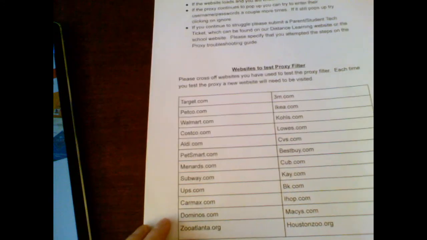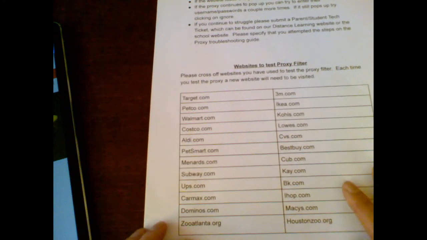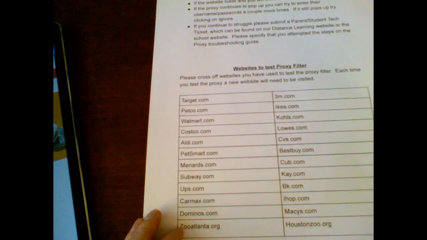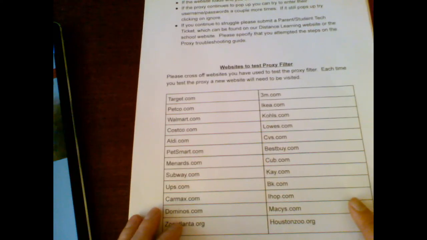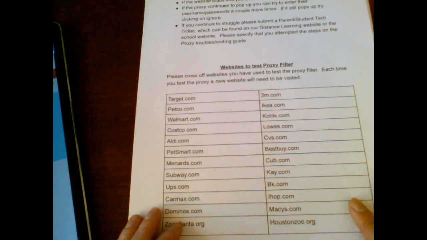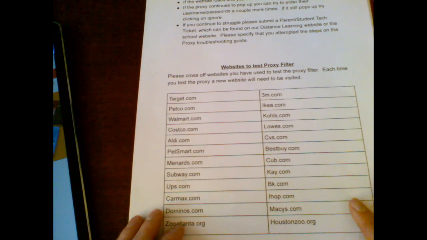So next time, if you have another proxy error, you can try some of the other websites that are listed here. If you continue to struggle and you can't get the proxy to work, even if you've gone through these steps, please then submit a tech ticket and we will provide some other suggestions of things that we can try.